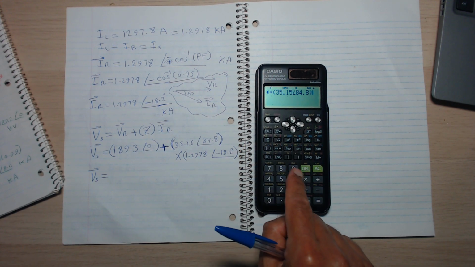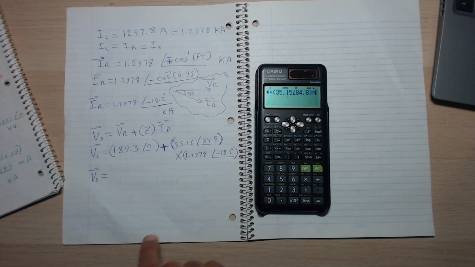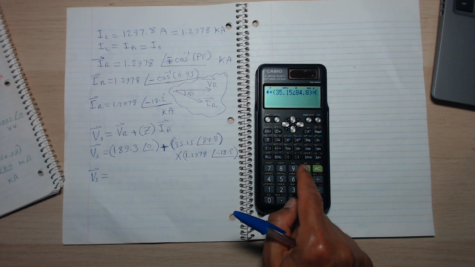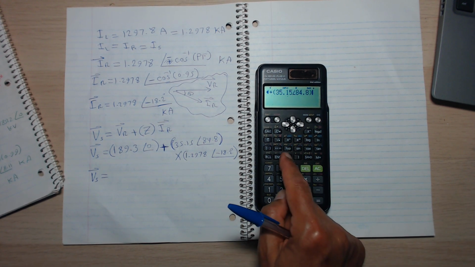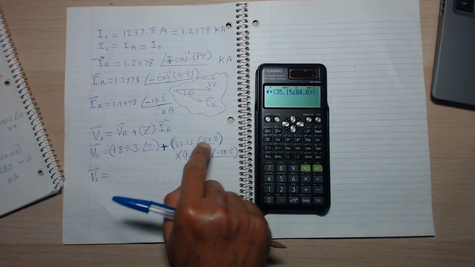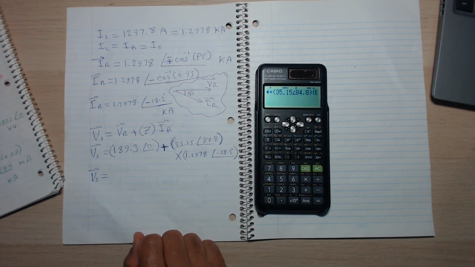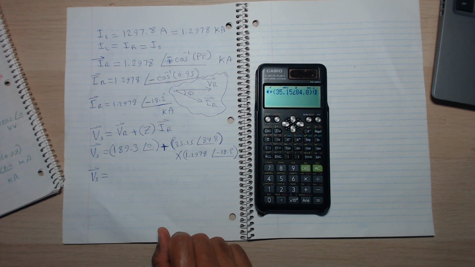You can punch the multiplication sign, or you can just ignore it if you have just brackets beside each other. Two numbers between brackets are going to be multiplied by each other automatically.